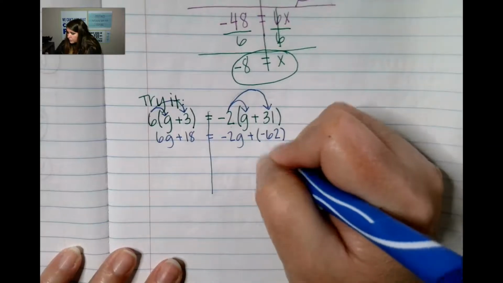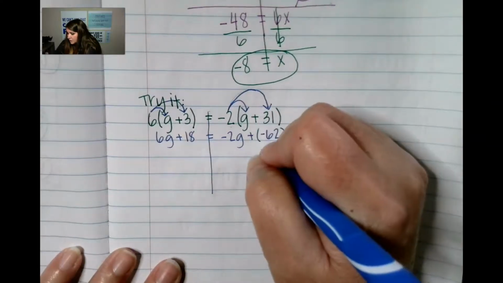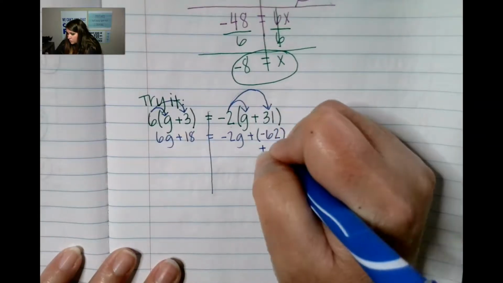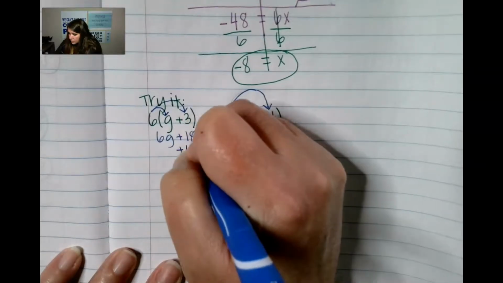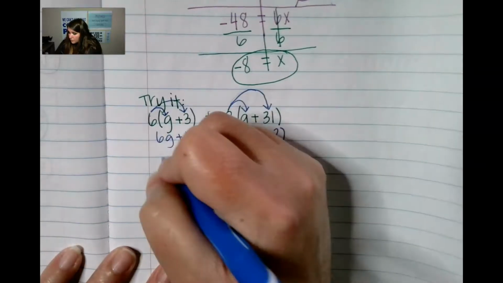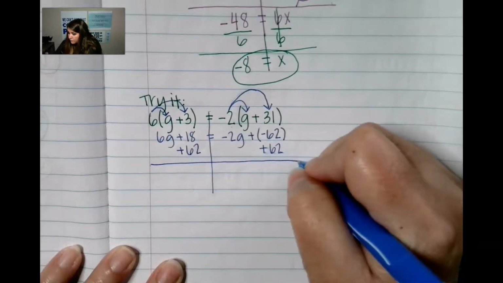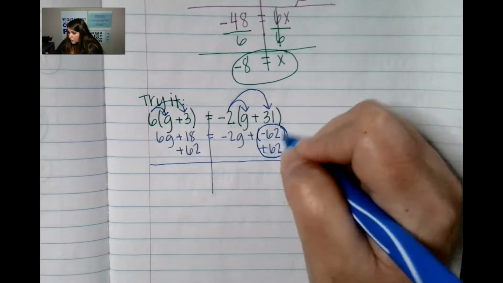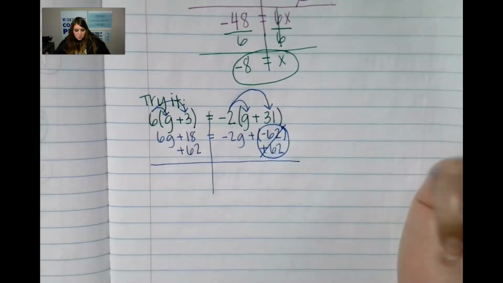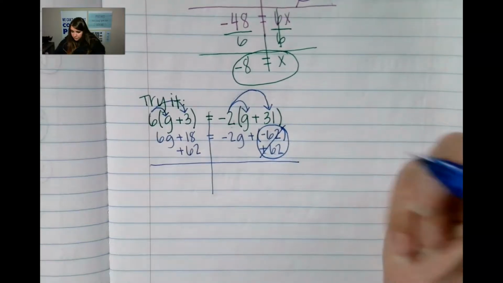So instead of adding a -62, I want to add 62, add 62. This cancels out because the positives and the negatives cancel each other out right there.